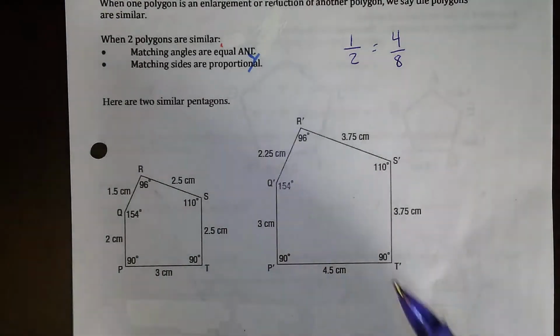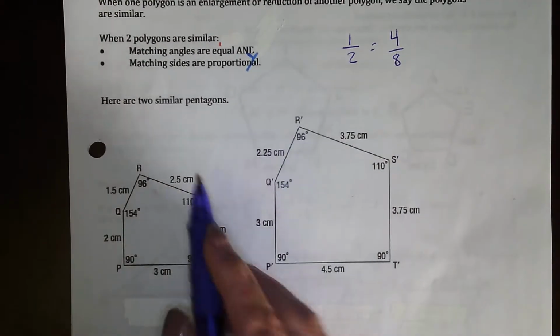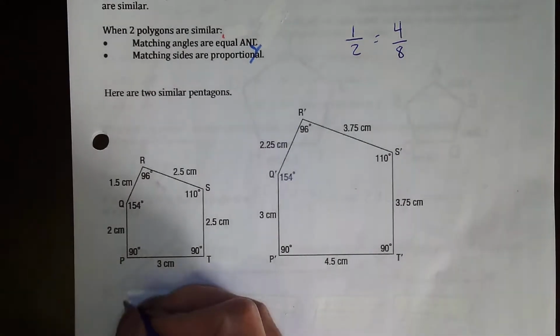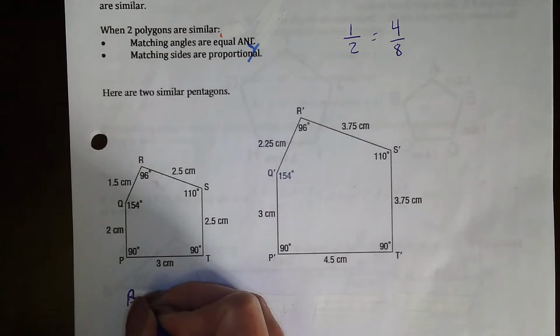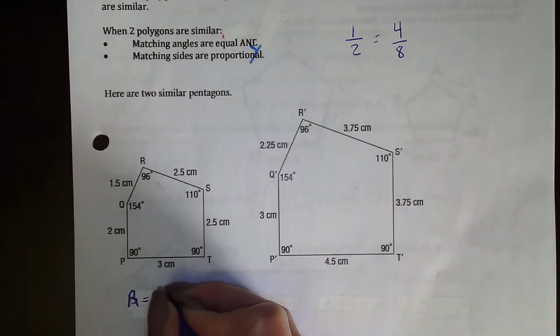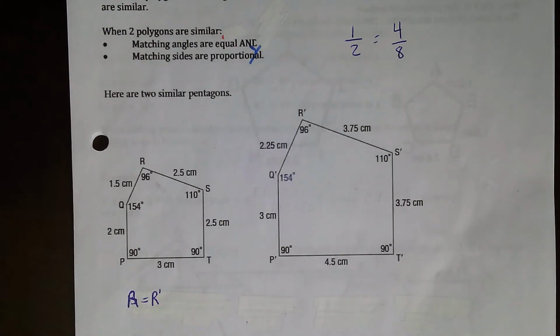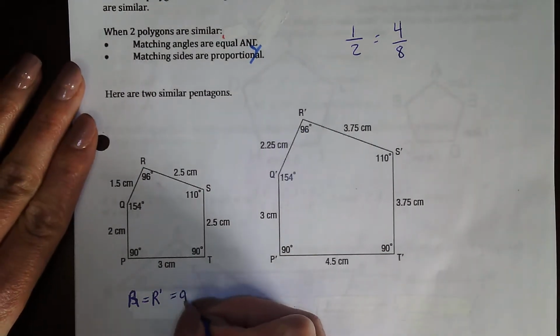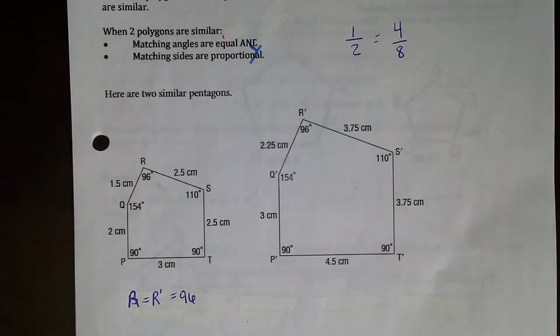So we can say that angle R and angle R' are going to be equal. They're both equal to 96. Okay? And so those are going to be considered matching.